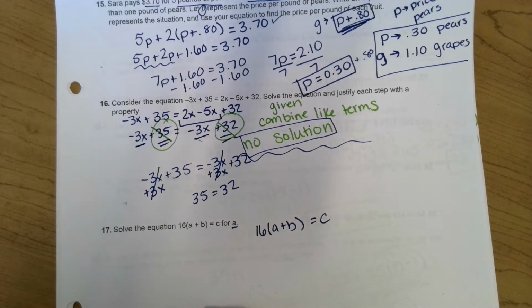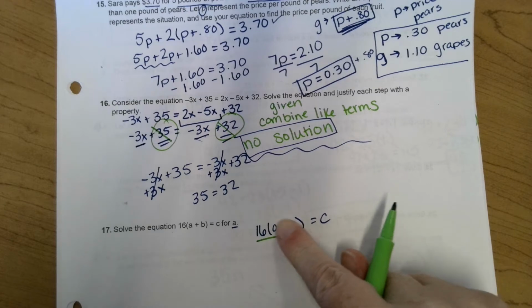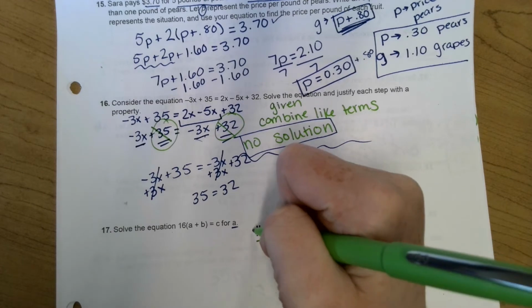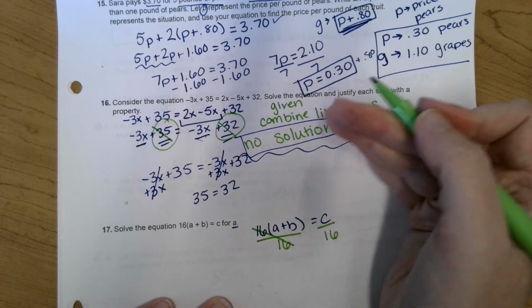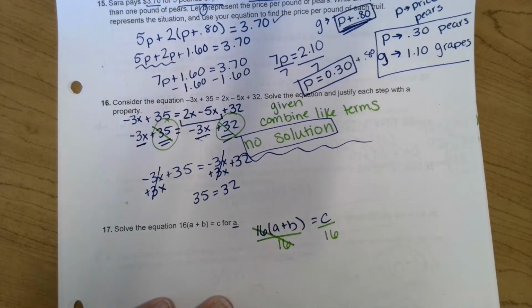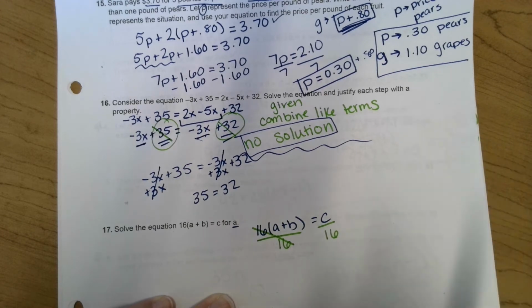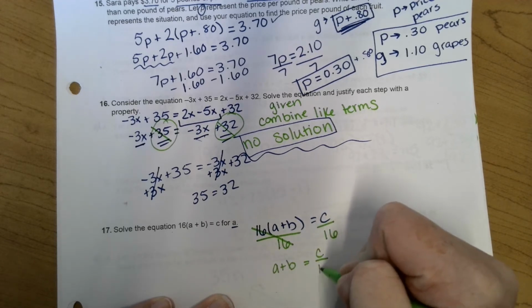Something else you can do that may be a little easier, or maybe less steps, I'm not 100% sure how you feel about this: this is 16 times whatever is in parentheses. So to cancel that, you could do division here, and that's what I'm going to do. You could do distributive property, you end up with the same answer, it might be written a little differently, but it just depends on what floats your boat. You're going to end up dividing anyway. I'm going to cancel with division here, and I'm just left with A plus B equals C over 16.